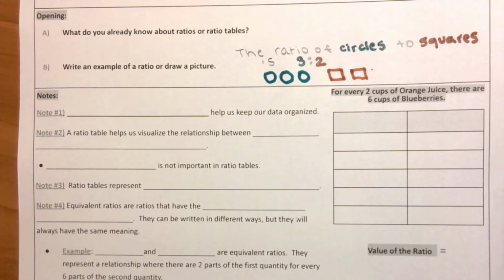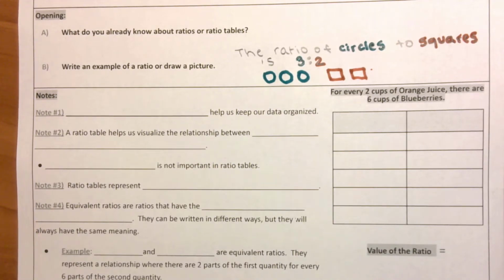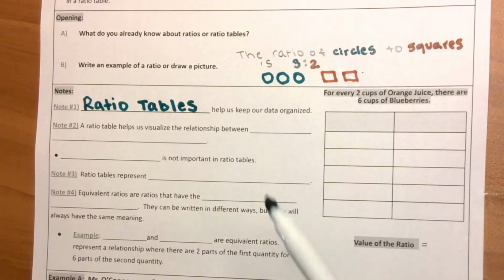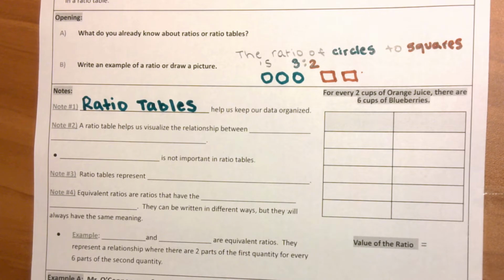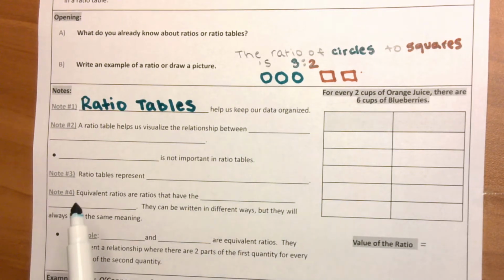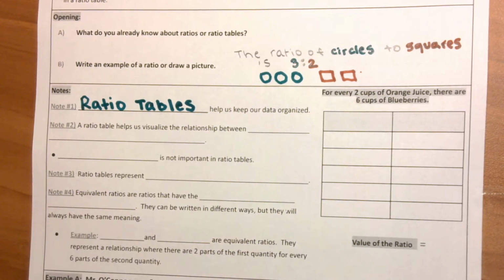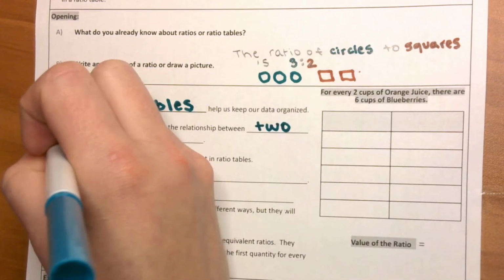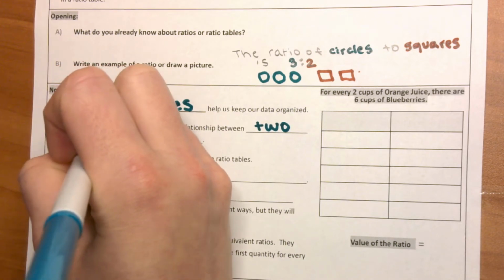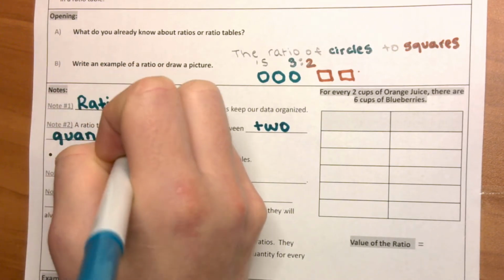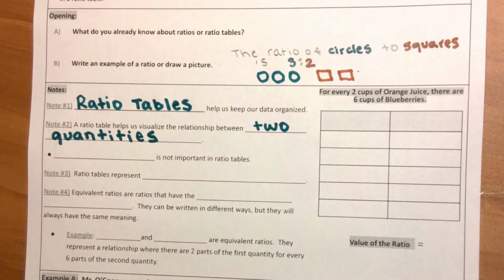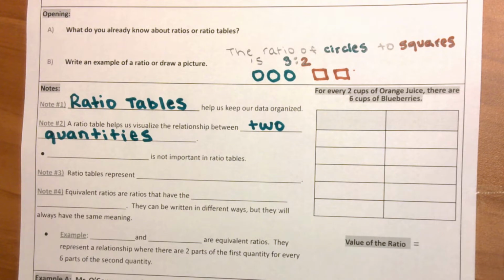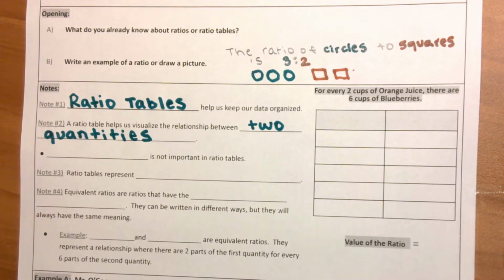So now let's take a look at our notes, and remember to write with me. Ratio tables help us keep our data organized. A ratio table helps us visualize the relationship between two quantities. Let's just pause there and take a look at our table over here and a quick example.